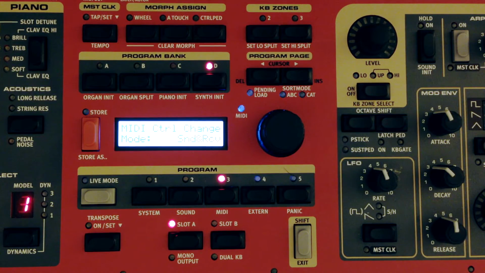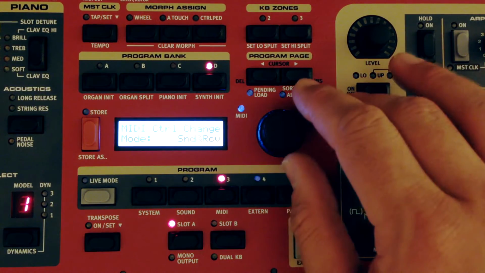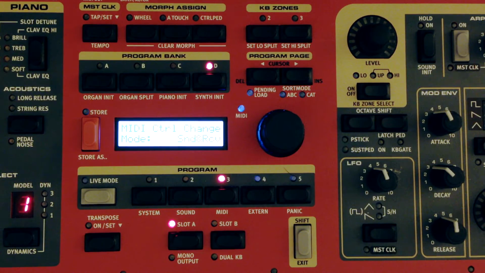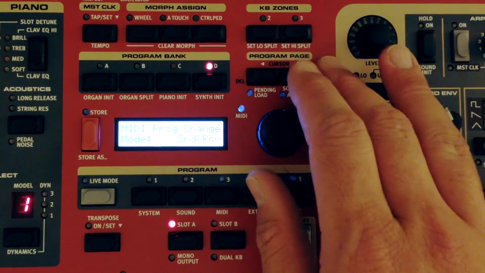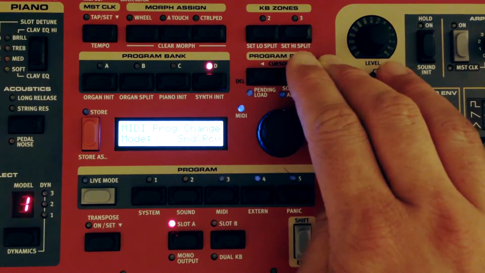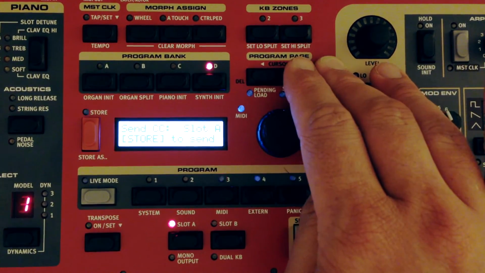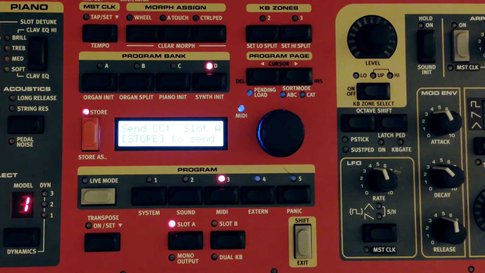You can also set whether or not the controls will respond to control change messages from a host and whether or not they will send those control changes. If you don't really care, you're going to dump a whole bunch of MIDI data into your host. If you don't need that stuff, I usually leave it off. Same thing for program change, on and off. We can send all the current control change values to the host.